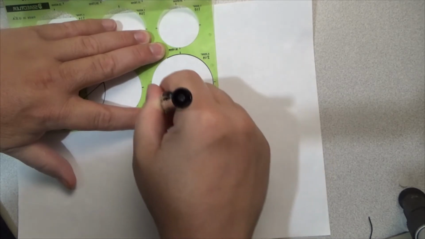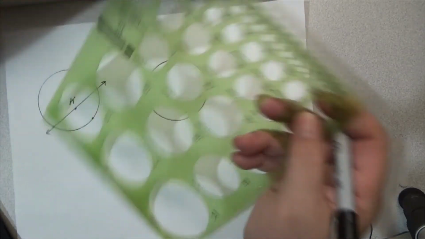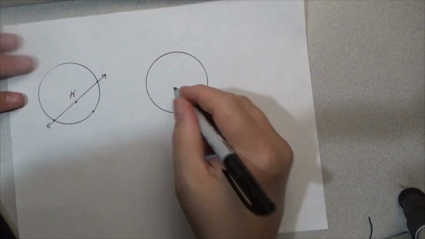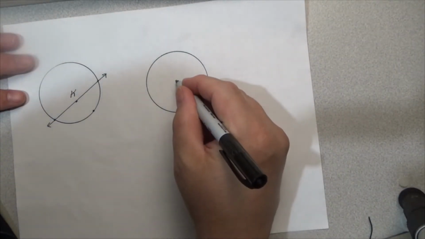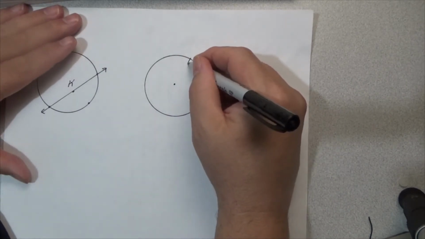So let's take a look at what they're talking about there. There's a circle. Central angles, draw that right there.